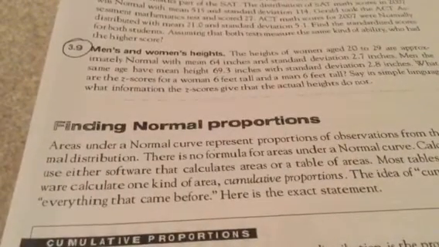Obviously, the z-score for the woman is going to be better. If you're 6 feet tall as a woman, you're definitely taller percentile-wise than a man that's 6 feet tall. Okay, so let's take a look. Let's do that for both.